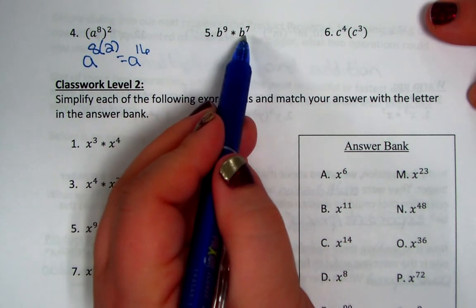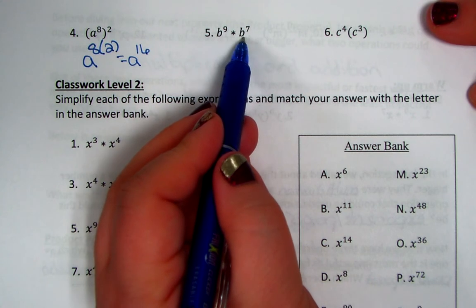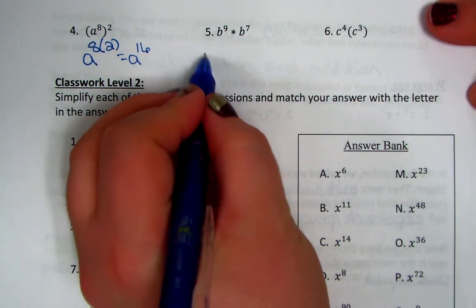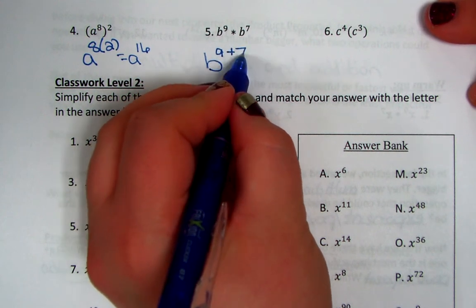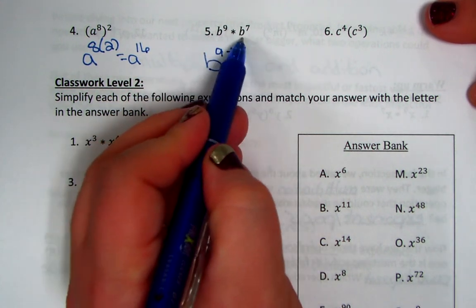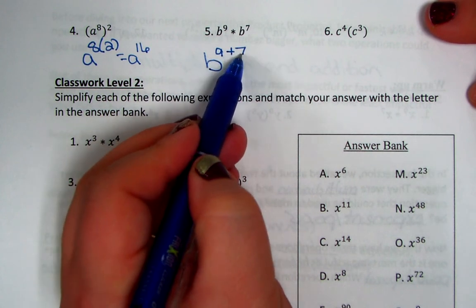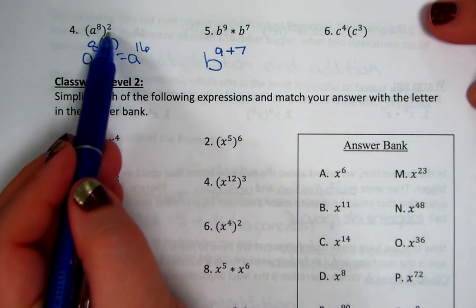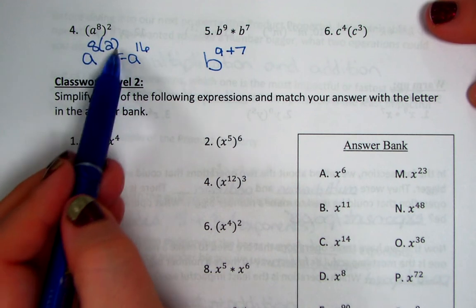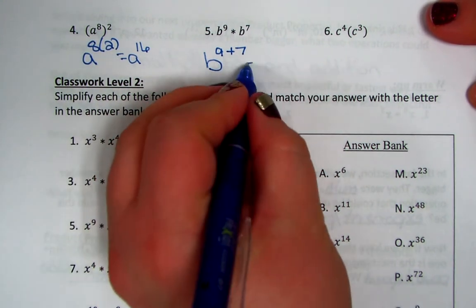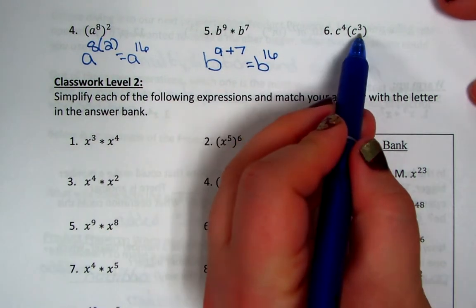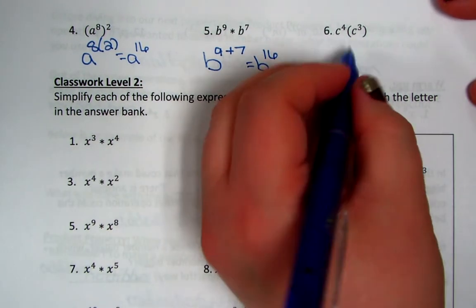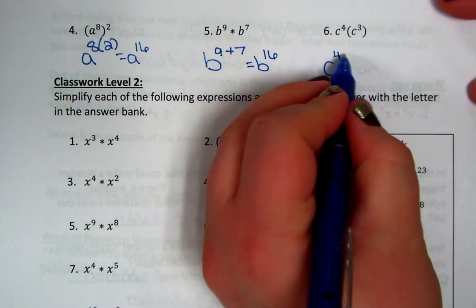I know that this has to be the product property because each of these exponents have their own base. So b to the 9th times b to the 7th. Remember, when you're multiplying the bases, you add the exponents, and when you are raising a power to a power, you multiply the exponents. I'm multiplying the bases, so I'll add the exponents.